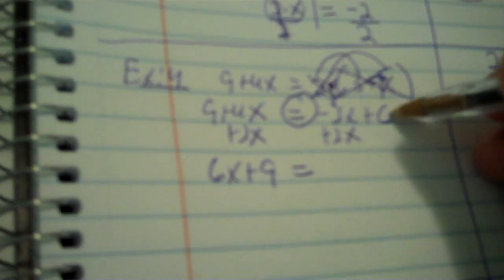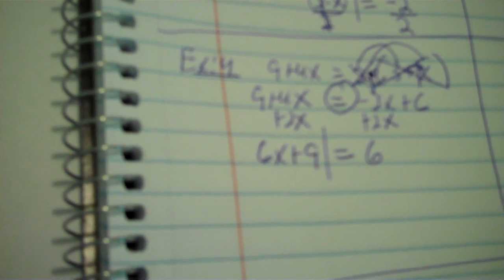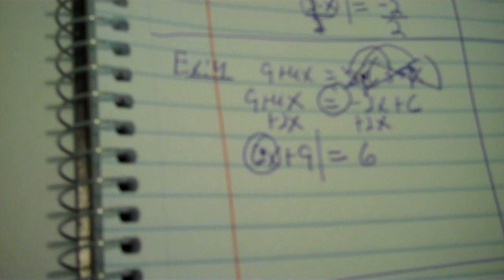Now, I can't make my wall because we have x's on opposite sides. So I'm going to take the negative 2x and get rid of that by taking it to a 0. From a negative to a 0, you have to add 2x. And then to the 4x. So I line up my equals. That's going to be 6x plus the 9. That's 0 and then 6. Okay. Now, the wall can go up. This is the only x I have. It's a multiplier of 6. We do have a plus 9, so we have to subtract 9.